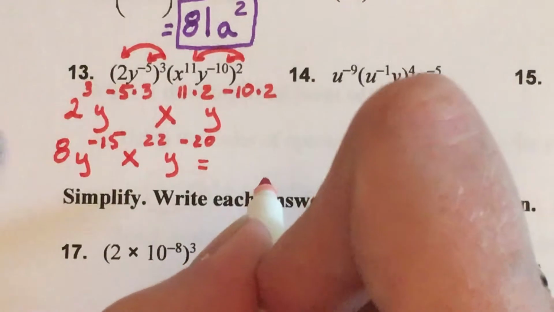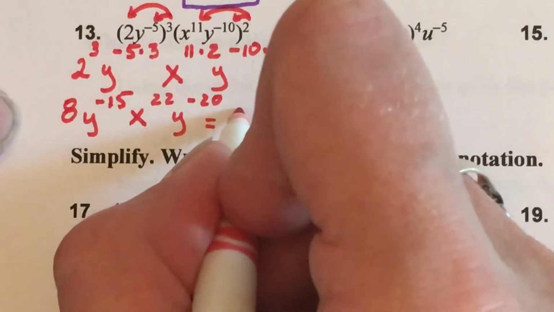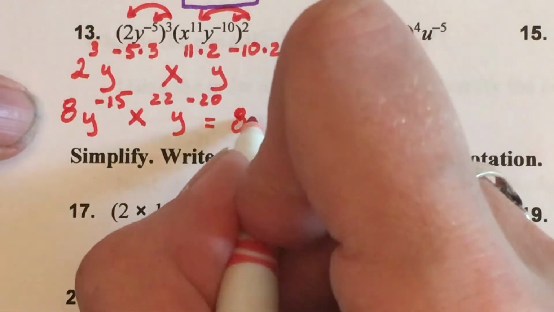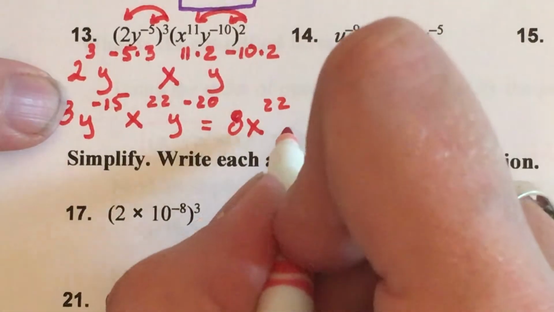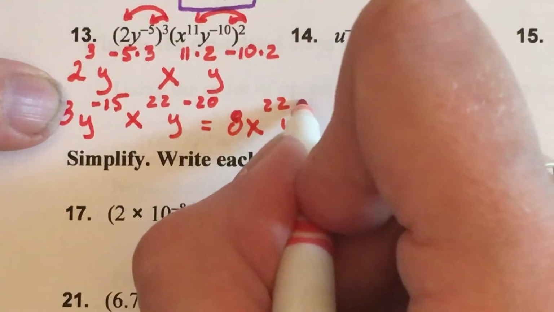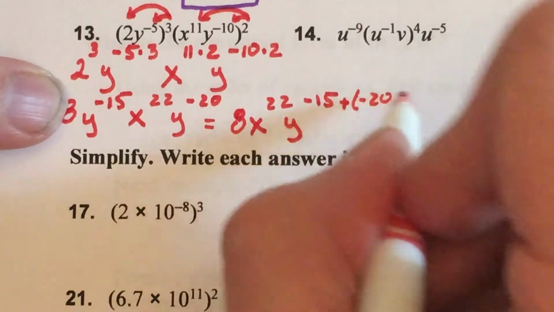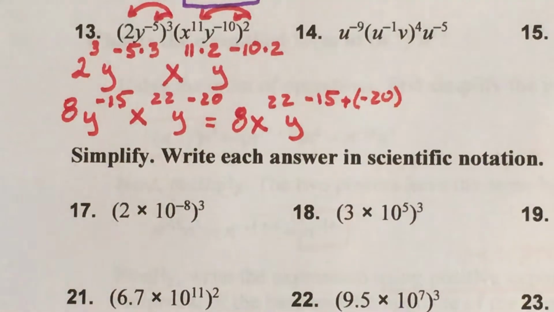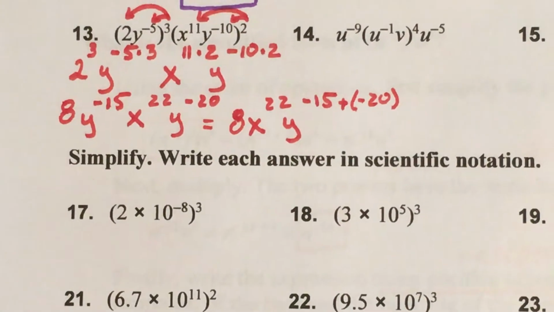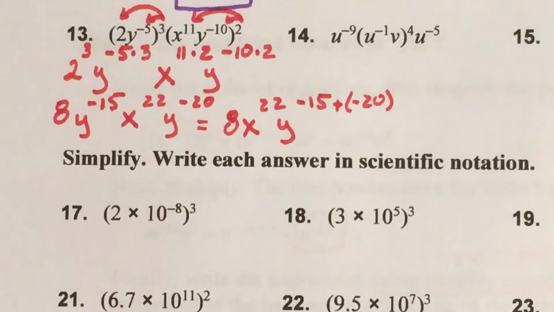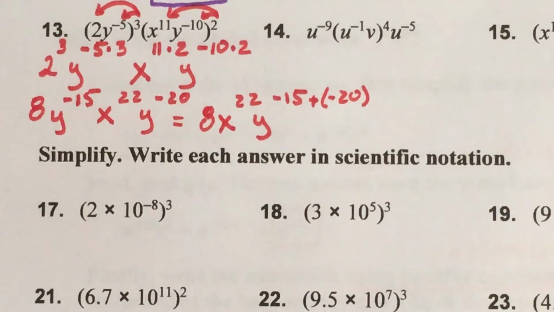So we've got 8. My x to the 22 is just here, chillaxing. Y to the negative 15 plus a negative 20. Yeah, we're definitely running out of room. This is a great example when it might have been better to use a separate sheet of paper to help us out. But we'll figure it out. It'll be okay.